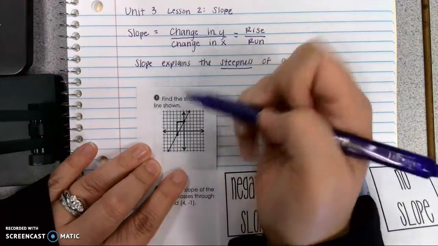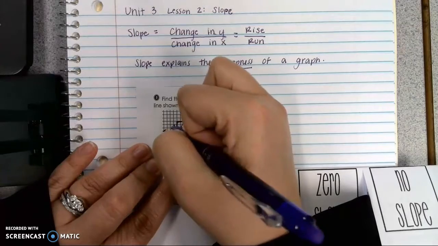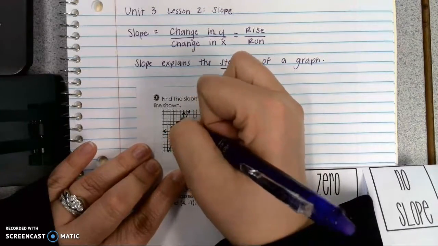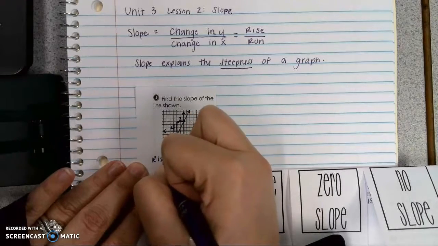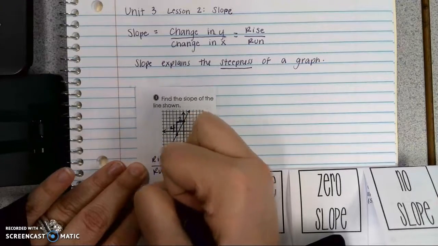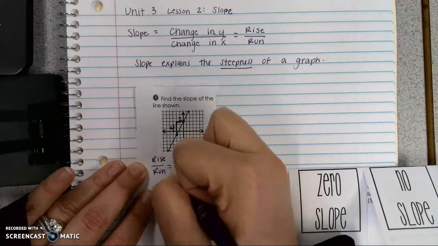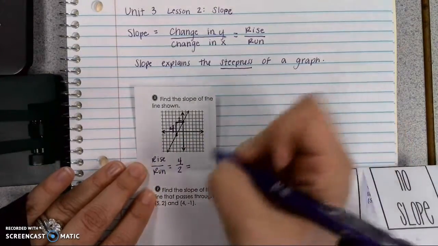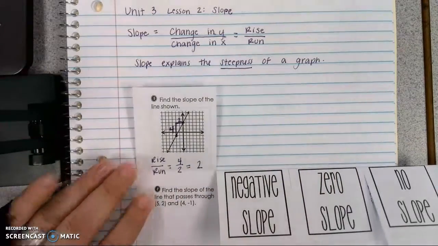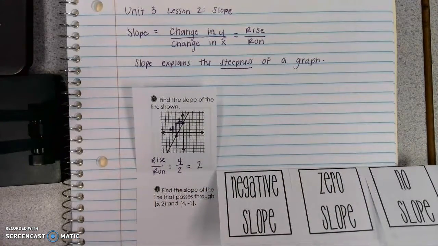1, 2, 3, 4. My rise was 4. My run, 1, 2, is 2. So remember, slope is just your rise over your run. Or in this case, it was 4 over 2. And we always simplify 4 divided by 2. My slope would equal 2 for the first graph.